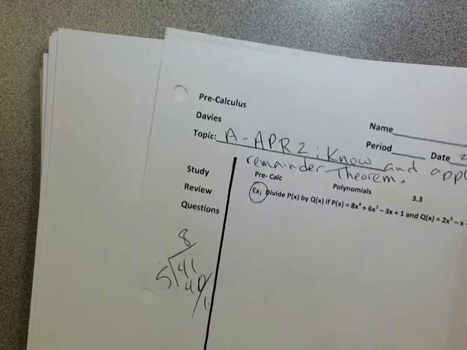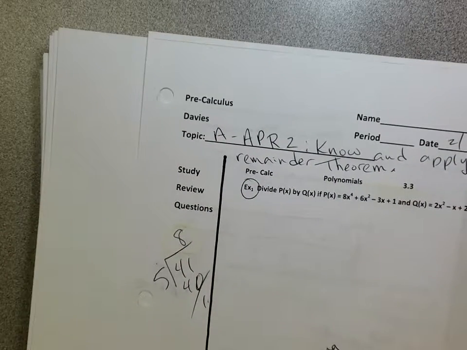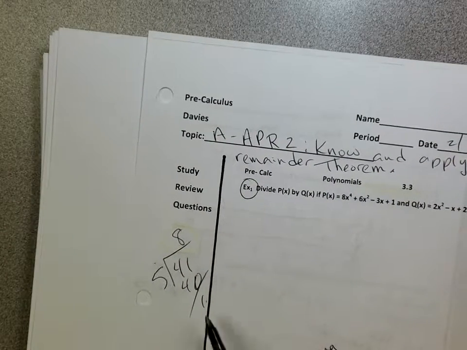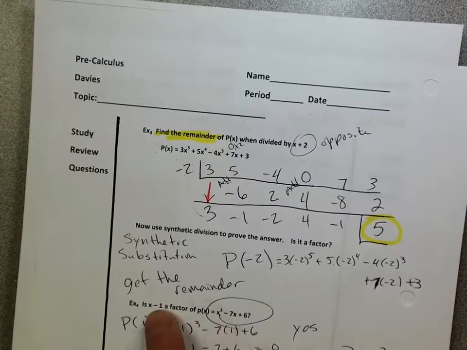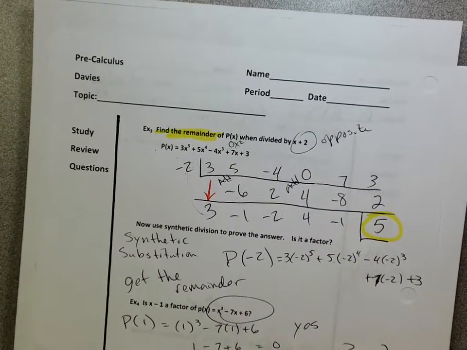Right. So it's kind of like this problem here, Elijah. If I say, tell me what the remainder is, you'd say the remainder is 1. If I want the answer, you'd say it's 8 1/5. It depends on the question. Okay. In this case, I just wanted the remainder. So instead of having to do all the division, come up with the remainder, I'll just plug it in, synthetic substitution, and I get the remainder.